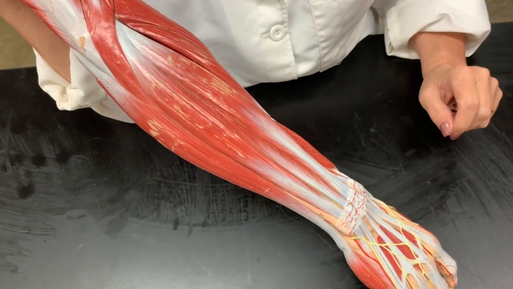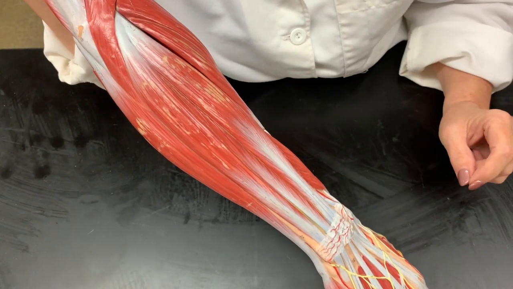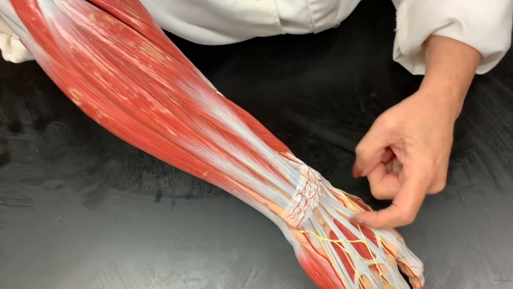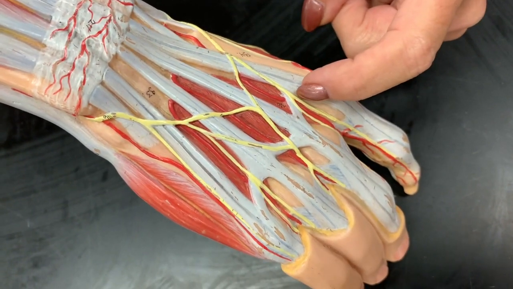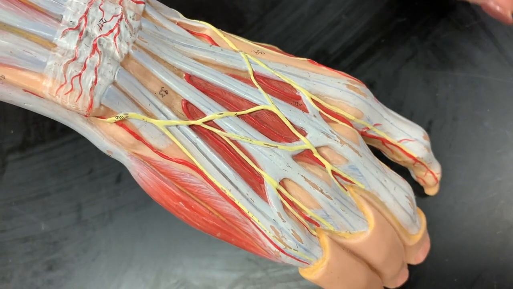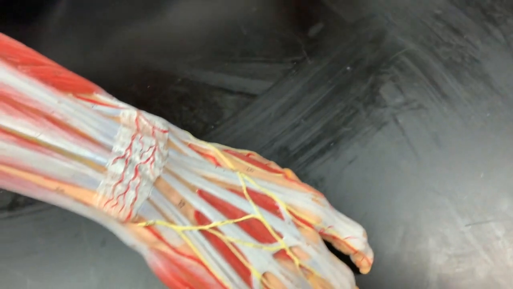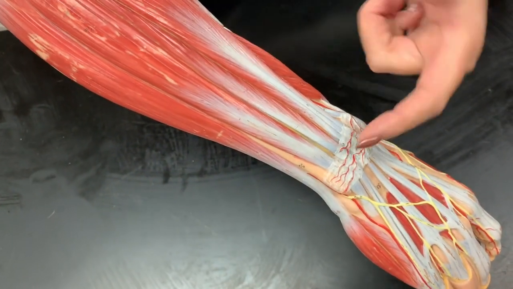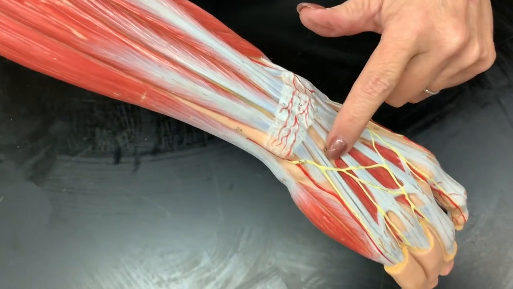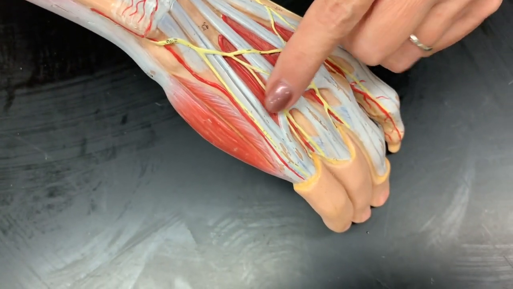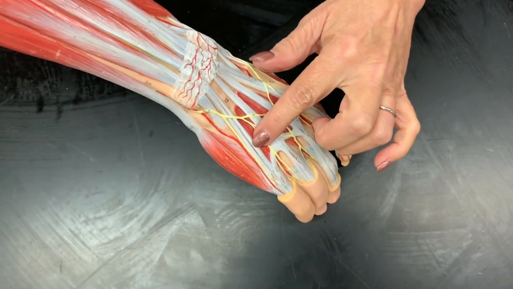we have two more extensors we need to look at. On this model, we don't see the extensor indicis, but we do see the tendon of it, which is right here. This is the tendon of extensor indicis. It extends your index finger, only this one. If we look over here between our Extensor digitorum and Extensor Carpi Ulnaris, we see a very long muscle here. This is the tendon. This is Extensor digiti minimi. Okay. So this is an additional extensor.